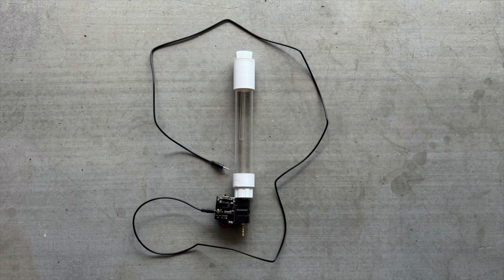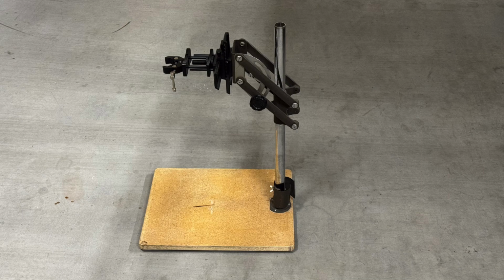Here's a picture of the water valve, and here's a picture of my enlarger stand sitting on the garage floor, and my 4-way focusing rail with the clamp on the end that holds the water valve.